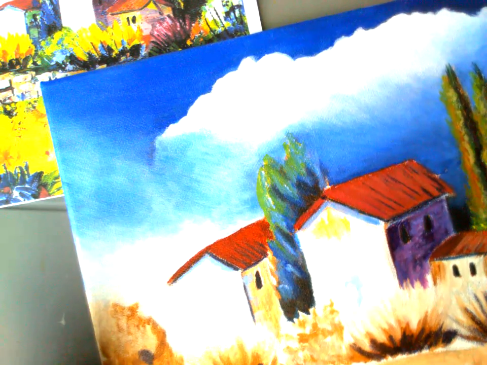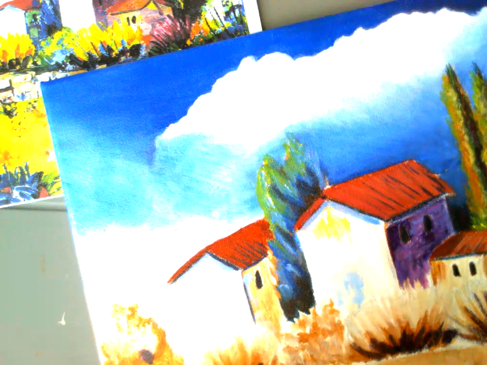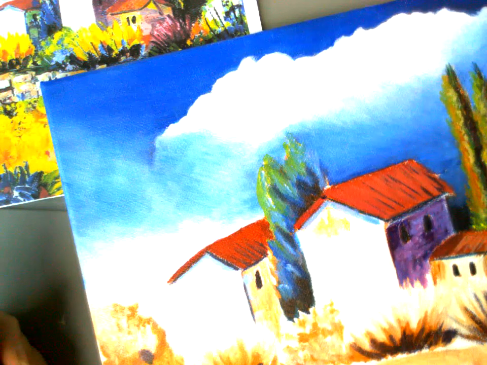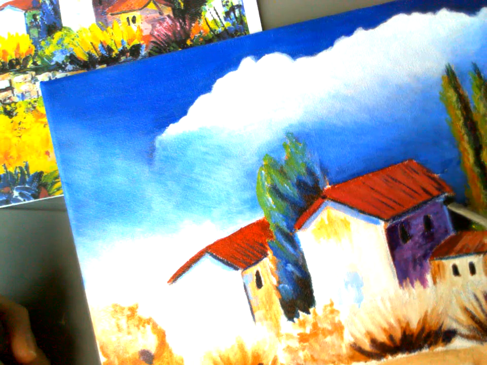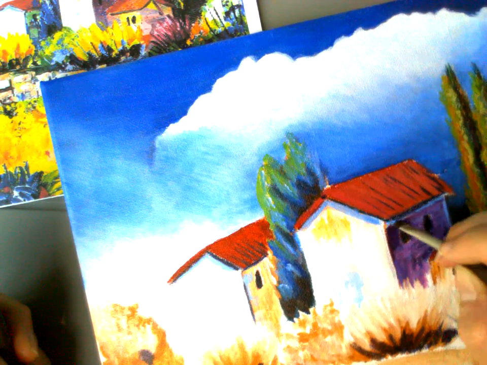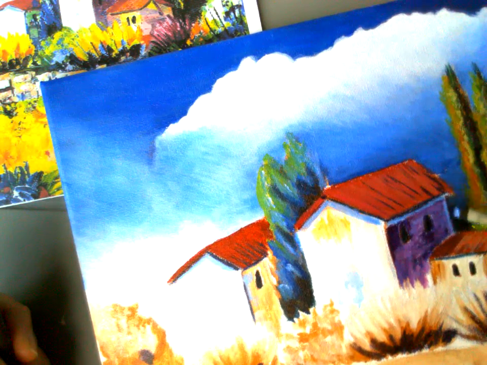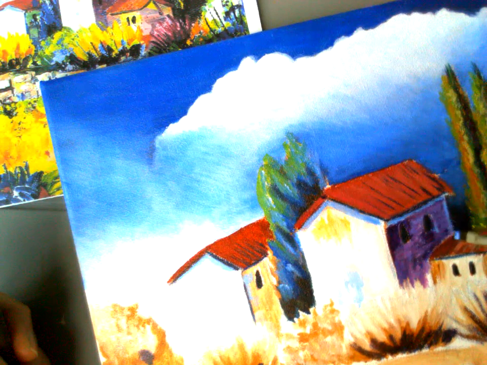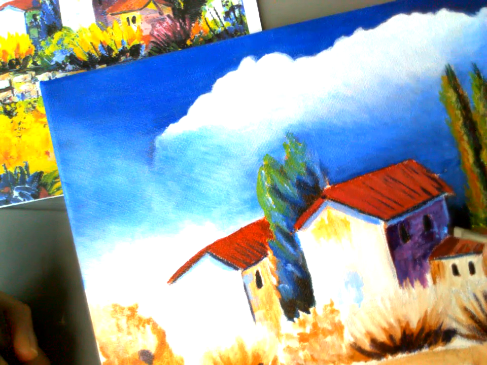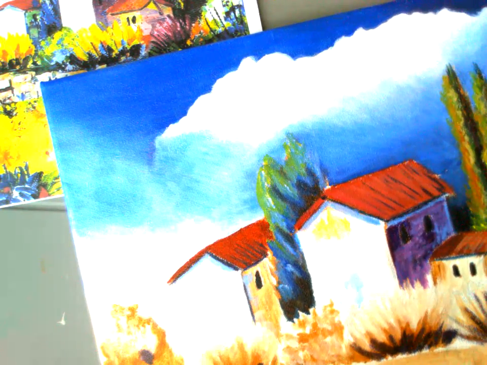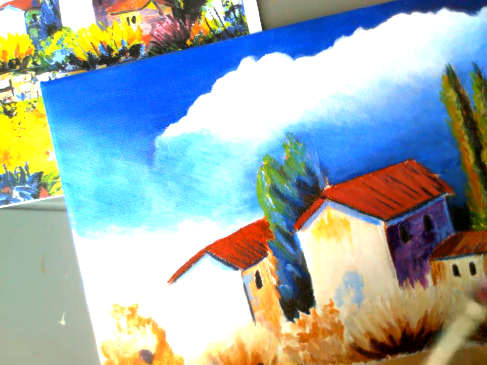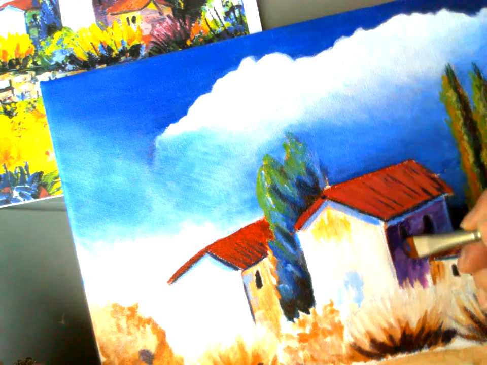I start with my darker values first, and then I come in with the medium and the lighter values to build up the detail and the texture.